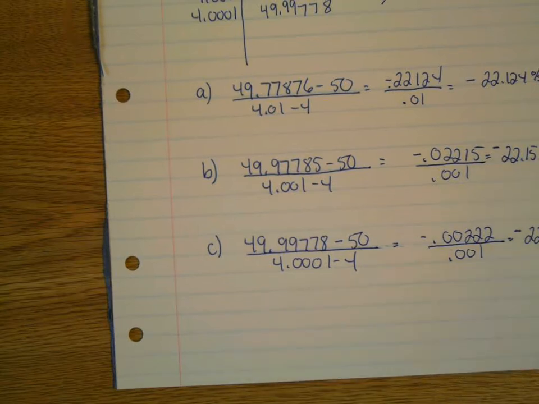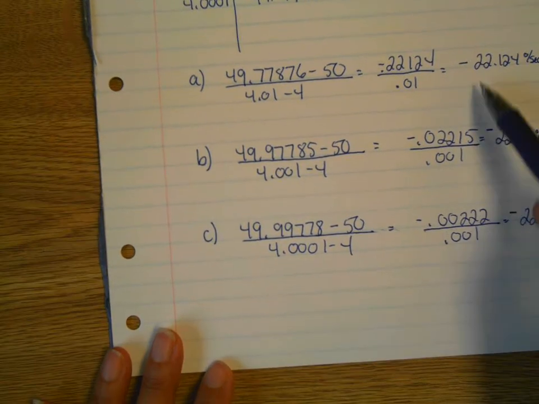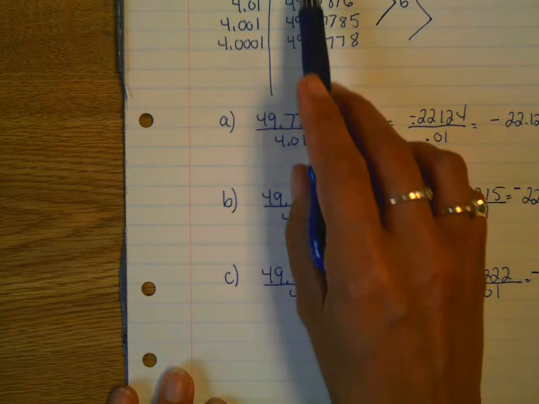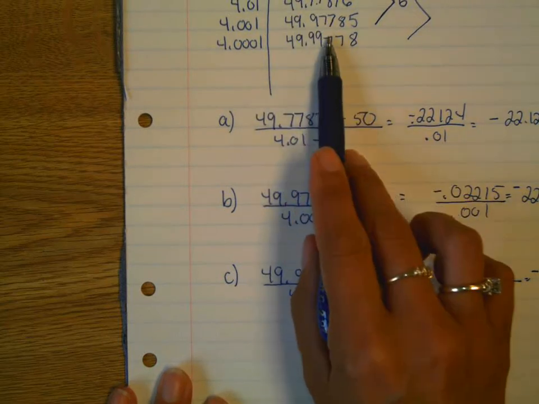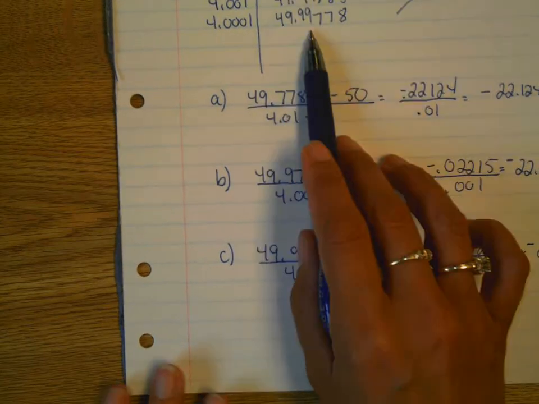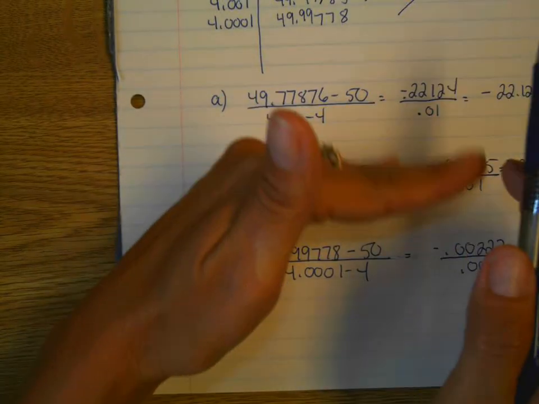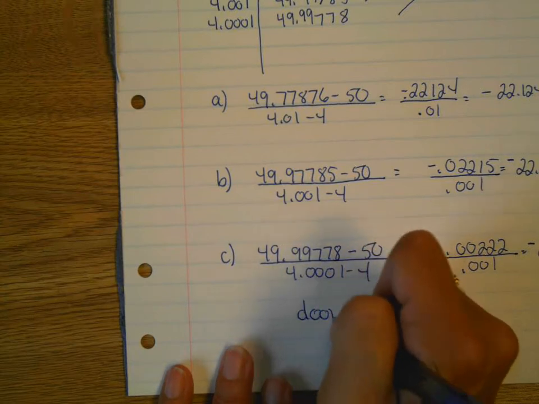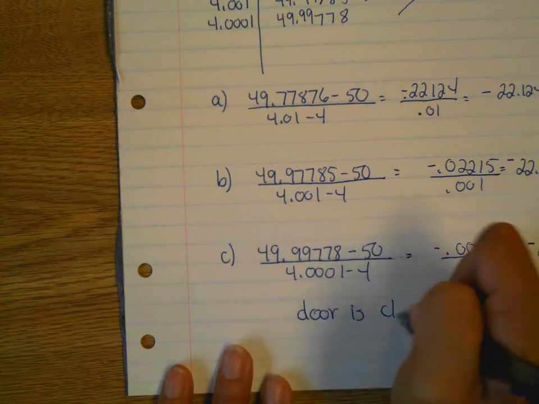So you can see we're very close to negative 22 degrees per second as our average rate of change. And because this is negative now, a negative rate of change means that our y value is decreasing. Negative decreasing, positive increasing. Well, if my degree is decreasing, that means my door is closing. So the door is closing.